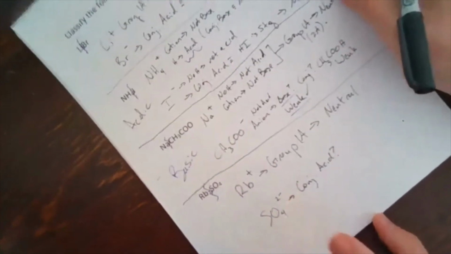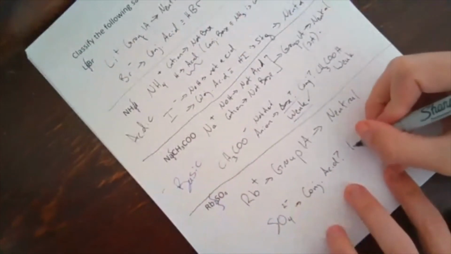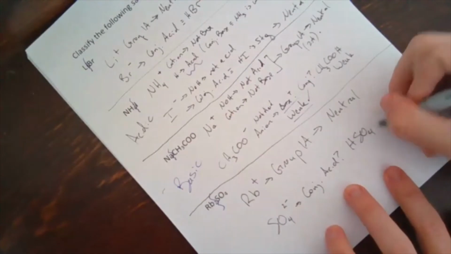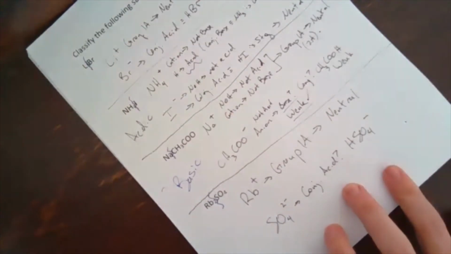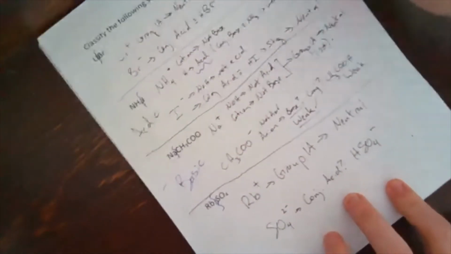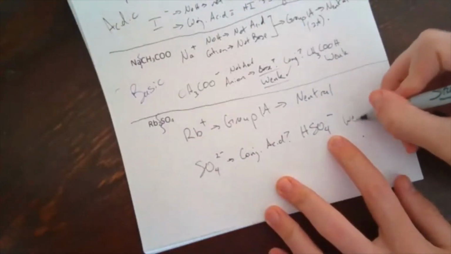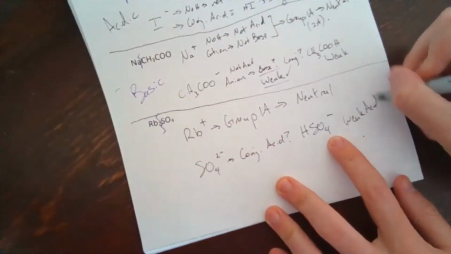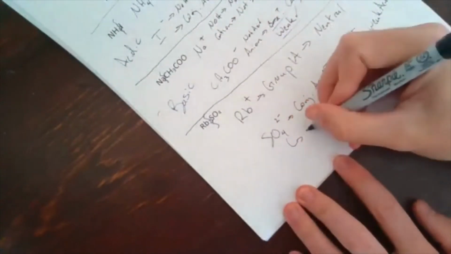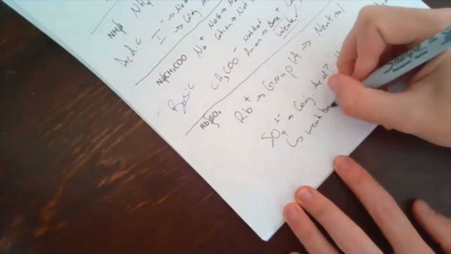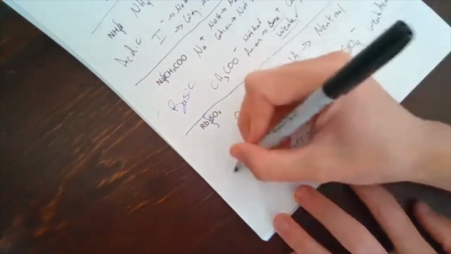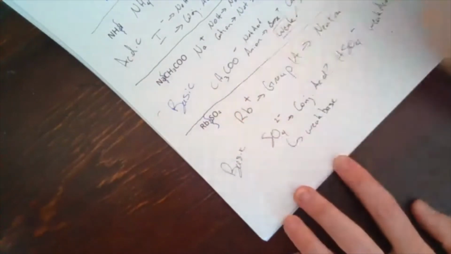The conjugate acid is HSO4 minus, not H2SO4. HSO4 minus is a weak acid, which means this is a weak base. So sulfate is a weak base, and this salt is basic.